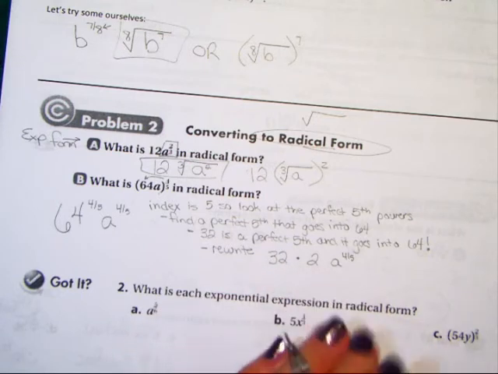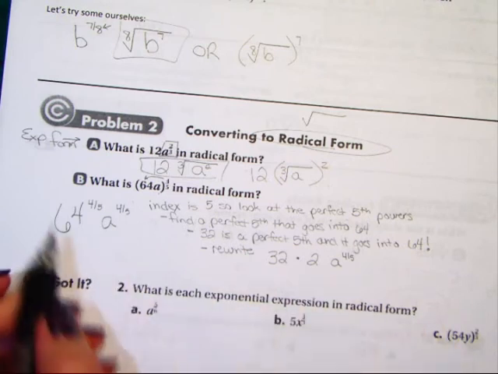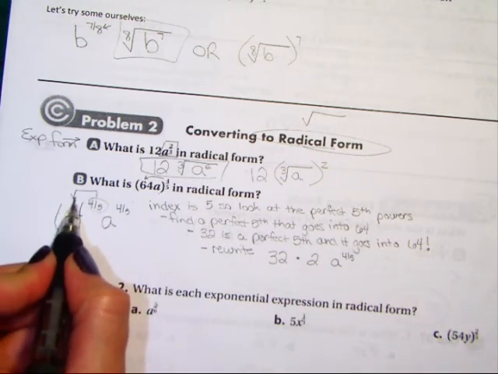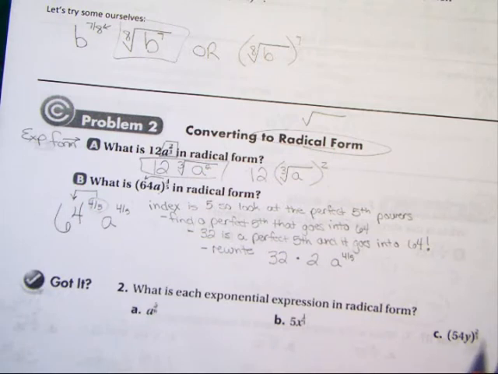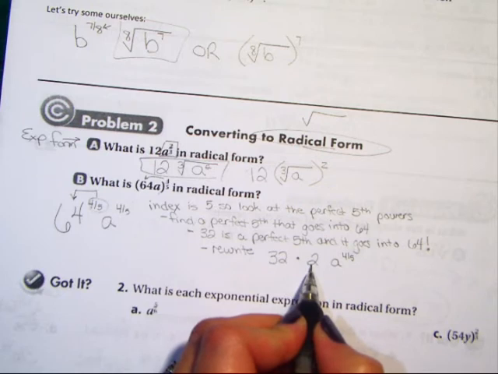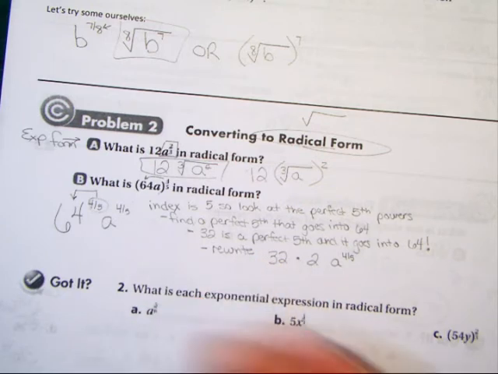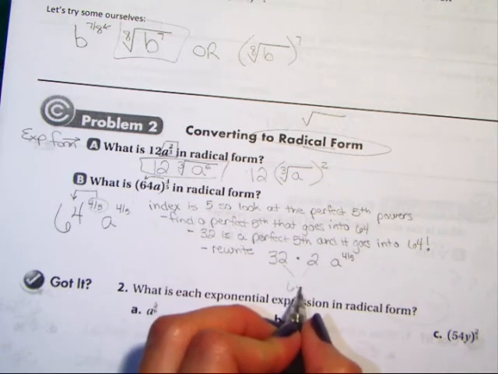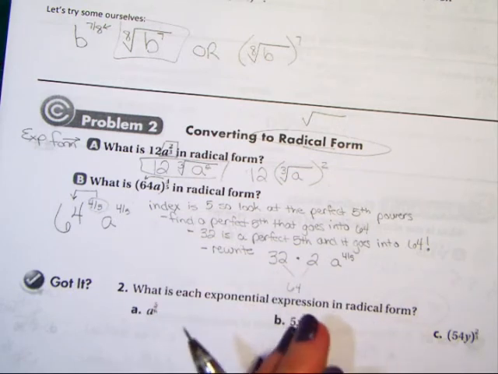Now, you might not like what's about to happen, but you're going to have to deal with it. Try to make sense of it. Because this power was for all of 64, I made it 32 times 2. Because what is 32 times 2, Mary? 64.